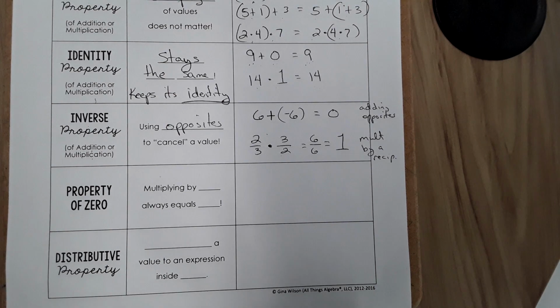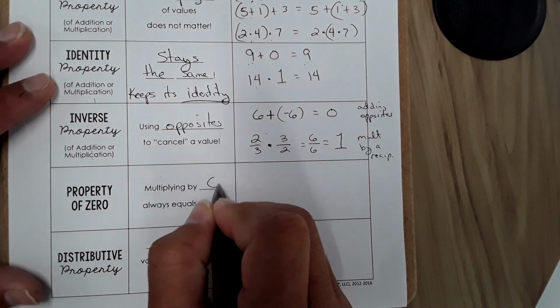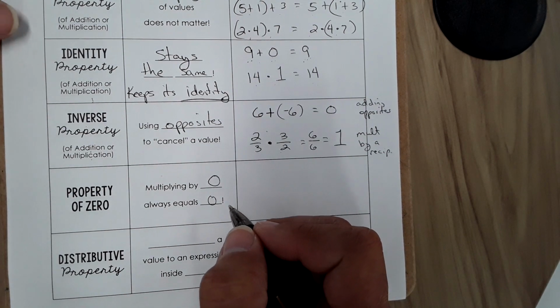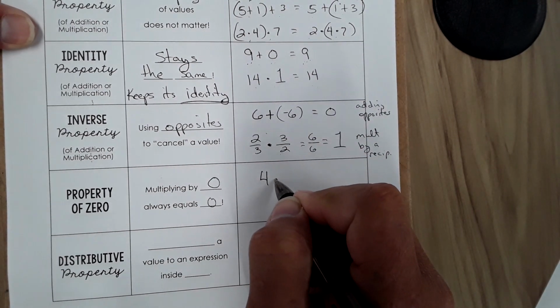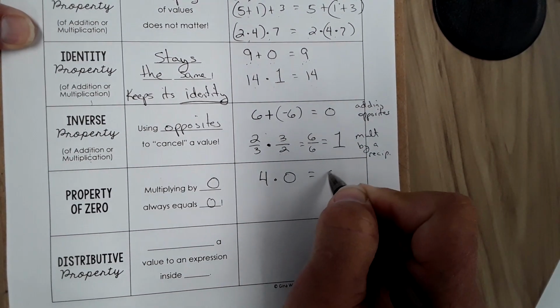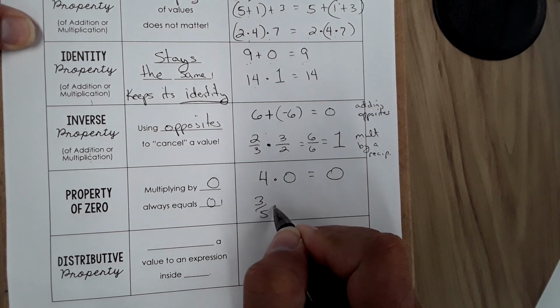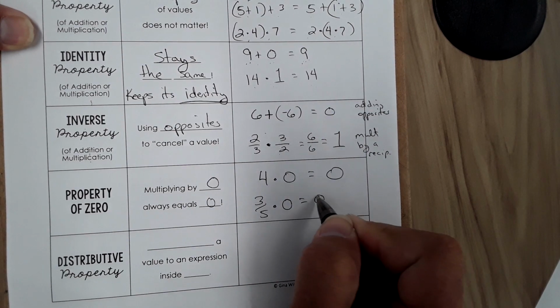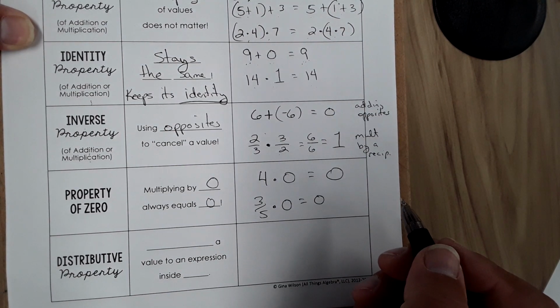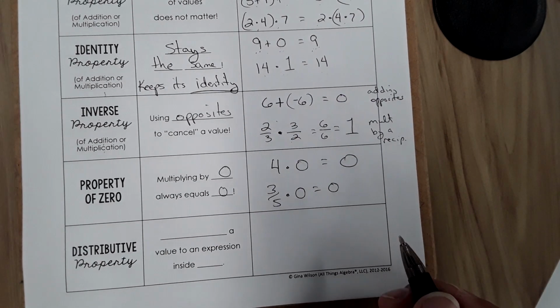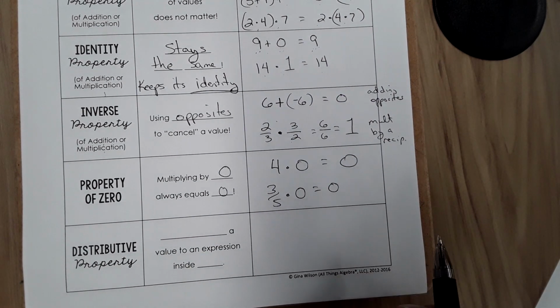All right, property of 0. This one's easy. Multiplying by 0 always equals 0. Multiplying anything times 0 gives you 0. If it's a fraction and you multiply it times 0, you get 0. If it's a decimal and you multiply it by 0, you get 0. Multiplying anything by 0 gives you 0. That's a pretty easy one.